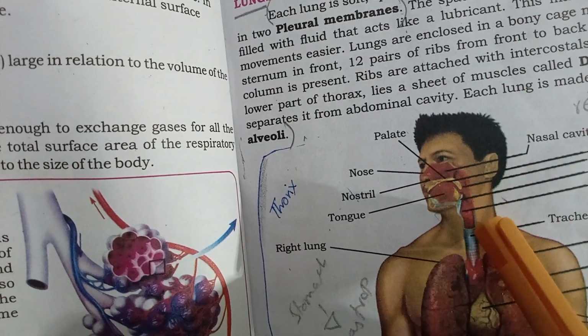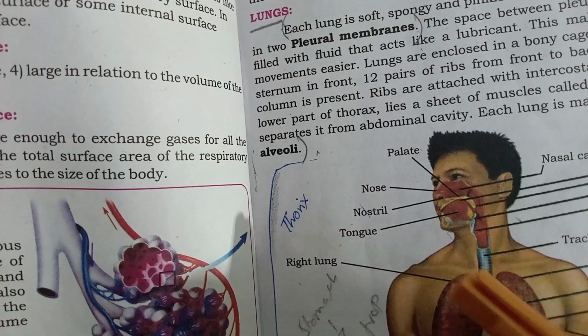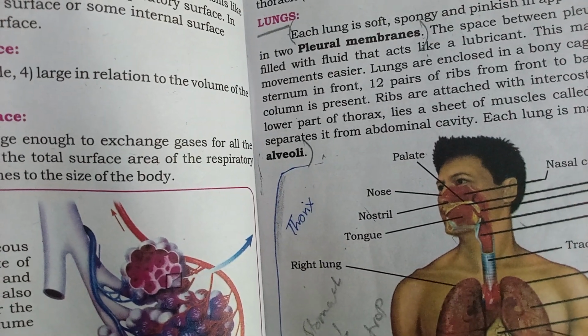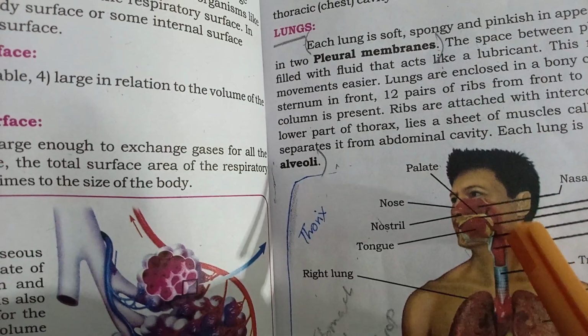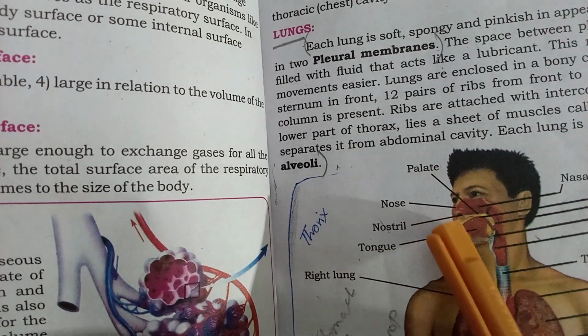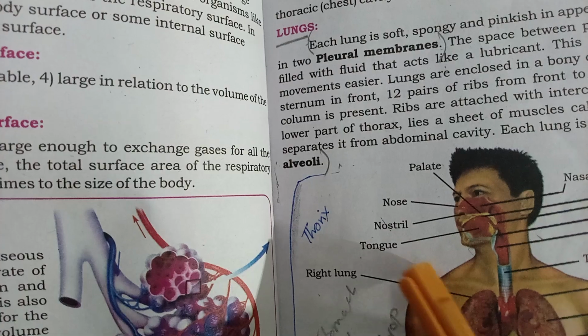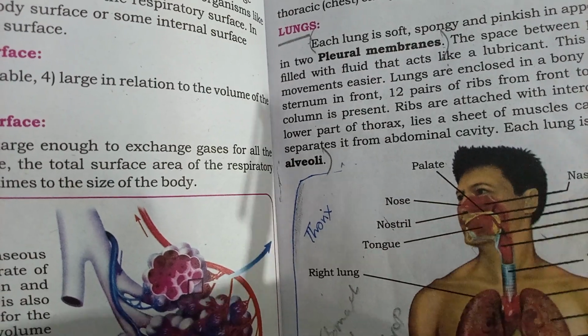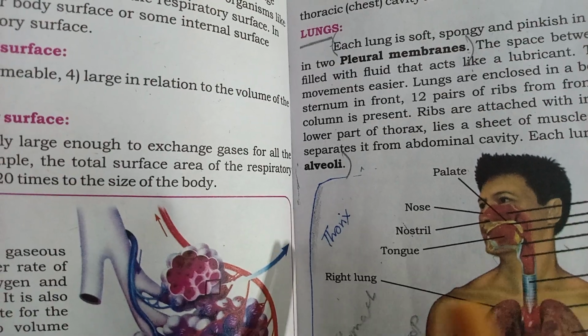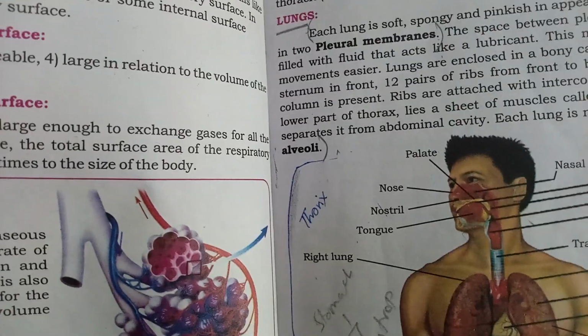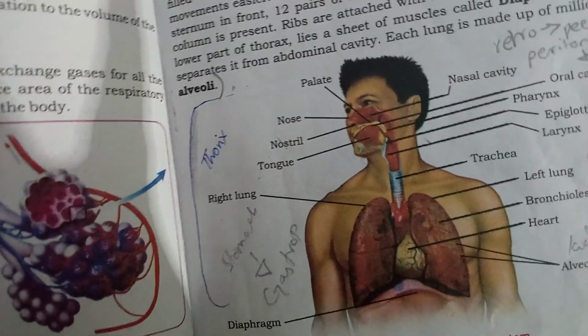Here we have a box-like larynx. Upside to the larynx we have epiglottis and glottis. Then we have nostrils, tongue, palate, nasal cavity, oral cavity, epiglottis. Okay, I hope you understand.